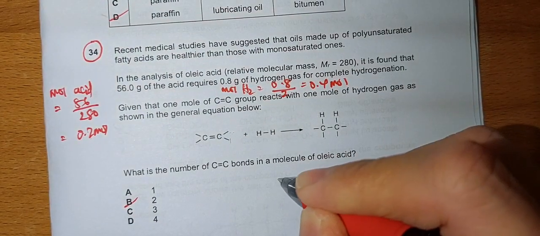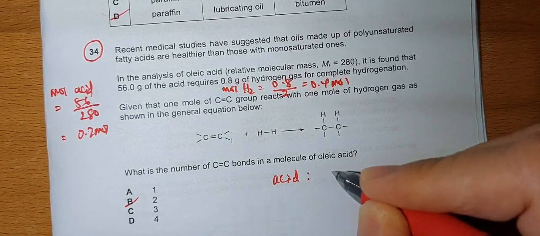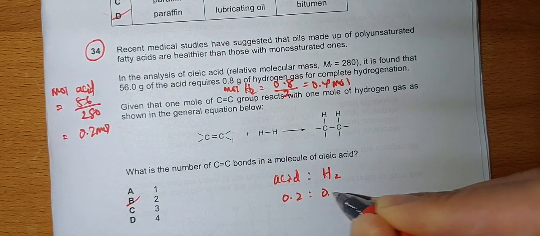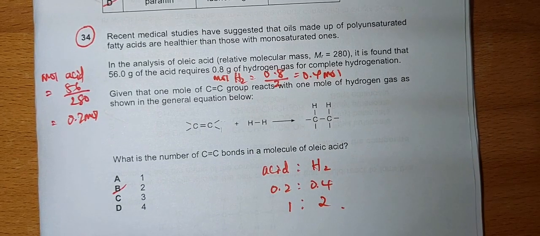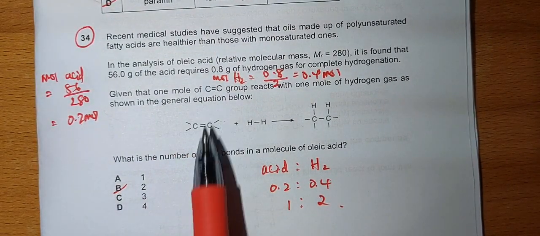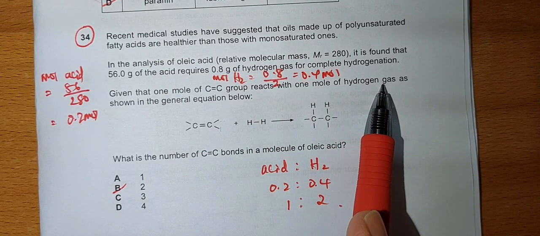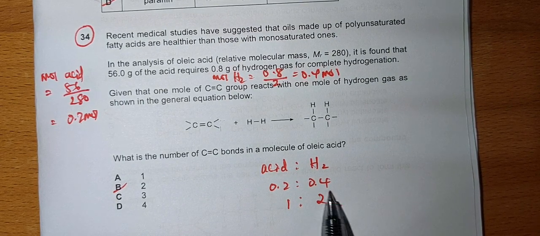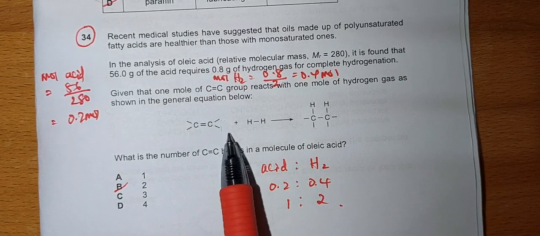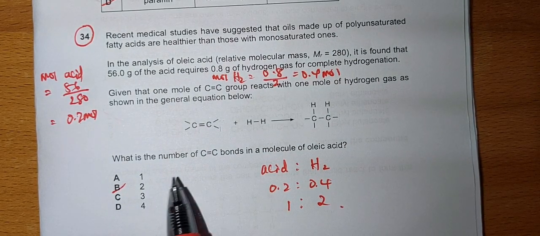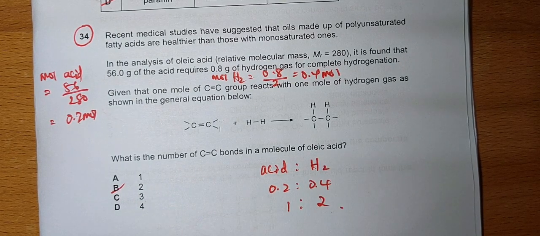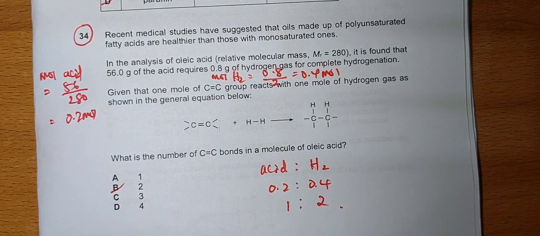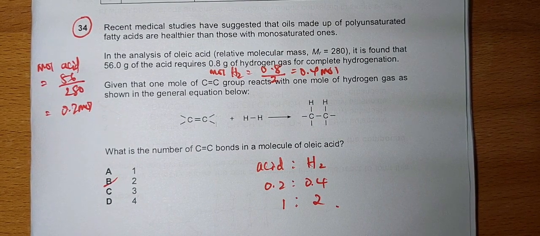So you can see the mole ratio of acid and hydrogen is 0.2 to 0.4, which is 1:2. And in the question it says 1 mole of the carbon-carbon double bond reacts with 1 mole of the hydrogen gas. So in this case, I have 2 mole of the hydrogen gas. Okay, so what it means is that there should be 2 mole of the carbon-carbon double bond in the acid. So the number of carbon-carbon double bonds in the molecule of oleic acid will be 2, because 1 mole of acid needs 2 mole of hydrogen gas for complete hydrogenation.